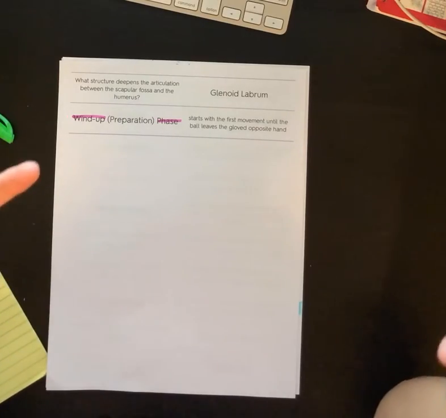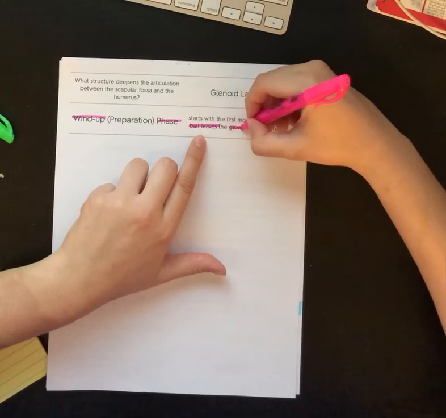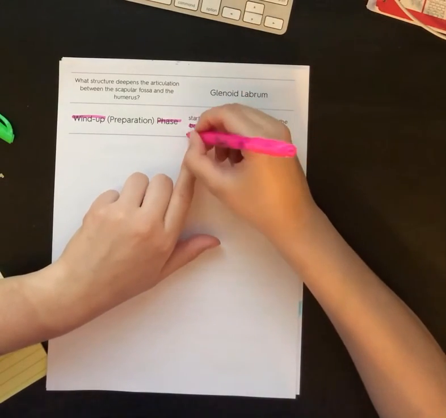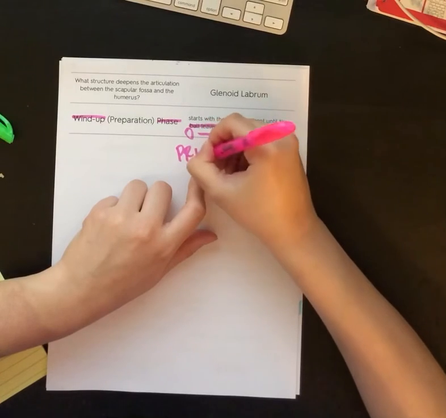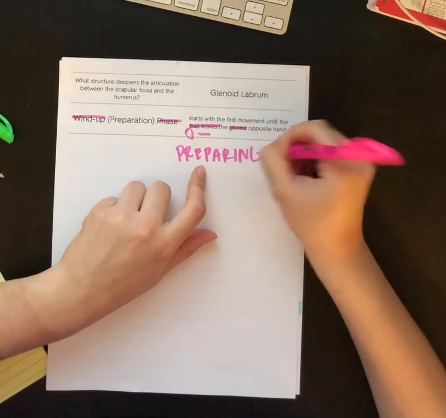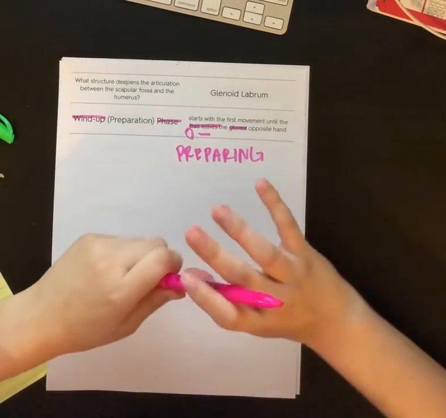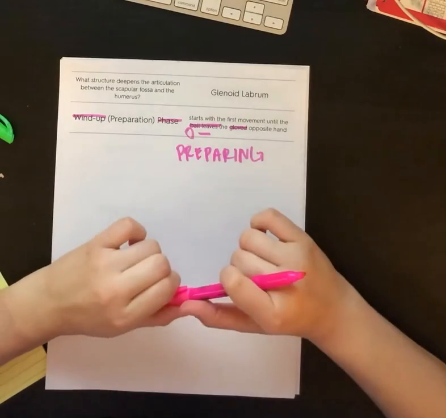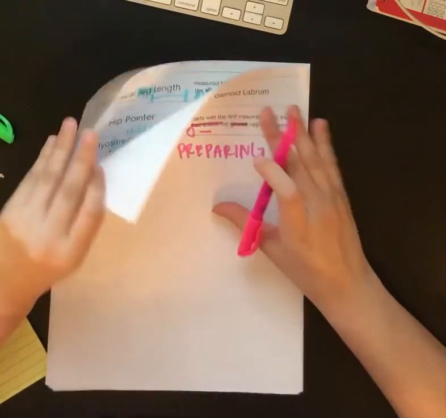You're already preparing. So I always think of the ball leaving the glove and then they're preparing, just like when a pitcher has the ball and is staring directly at the batter. They're preparing to throw the ball. That's the way I remember that one.